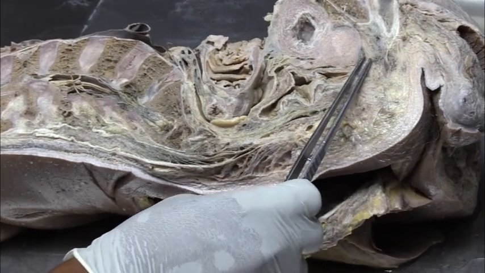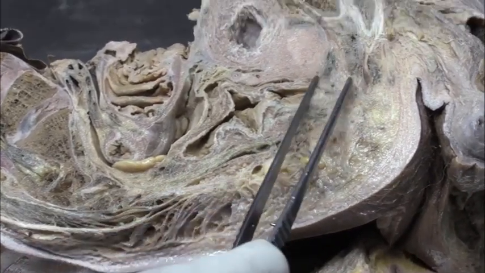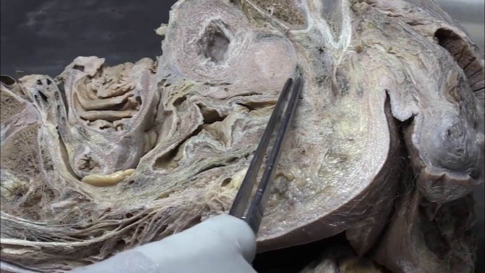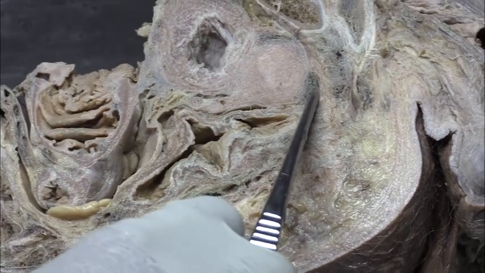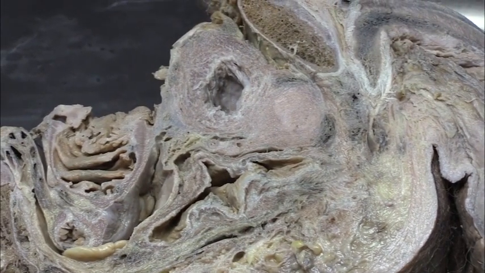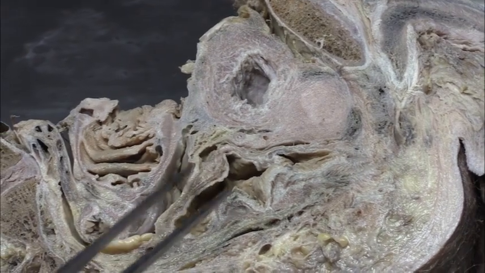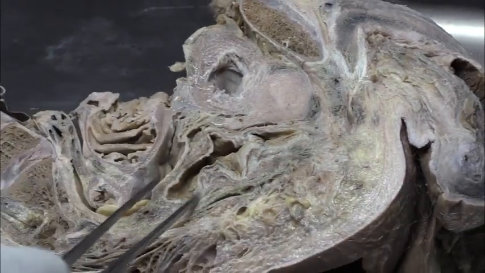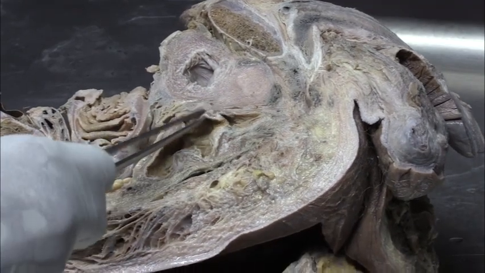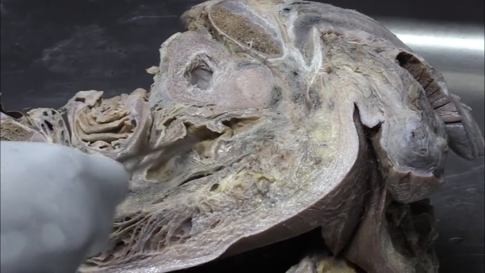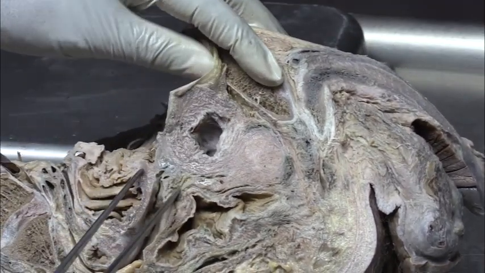What you'll be seeing coming out here is going to be the membranous urethra. So this dark area that is down here is going to be the vicinity for the membranous urethra. Behind the bladder is going to be the rectum. So this is related to the rectum, and here you can see the bladder.